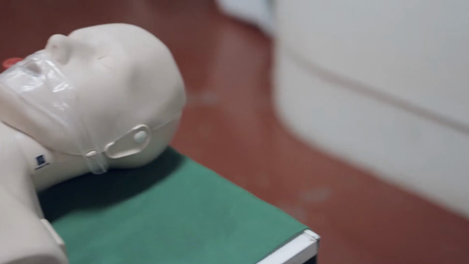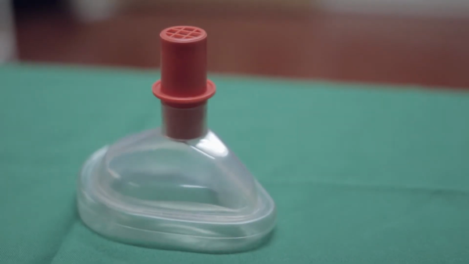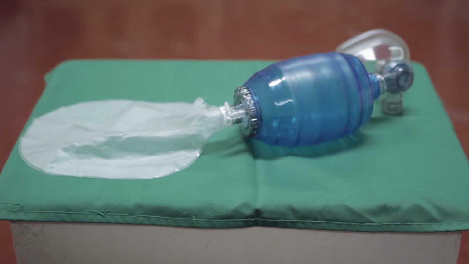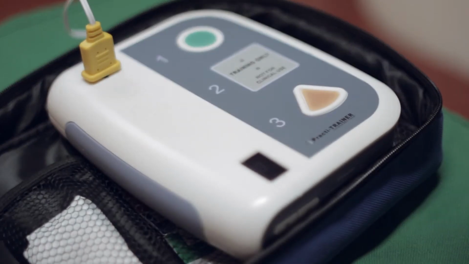The materials that we will be using for this demonstration are the adult CPR mannequin and the one-way valve attached mask. We will also be needing the bag valve mask, or ambu bag, and the AED, or Automated Electronic Defibrillator. At this moment, I will be demonstrating how to do proper compressions. But before that, let us review some critical concepts involved in CPR, or chest compressions.